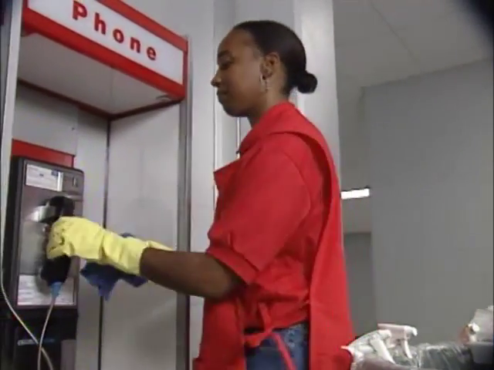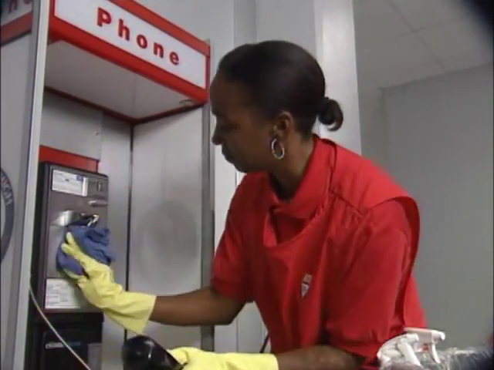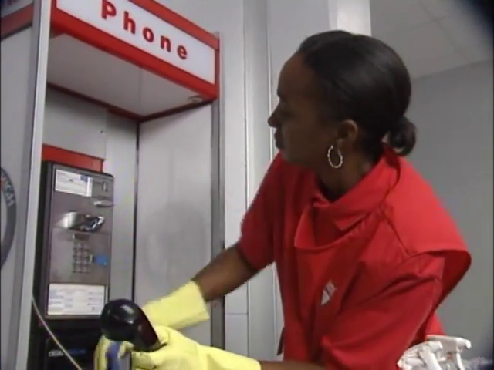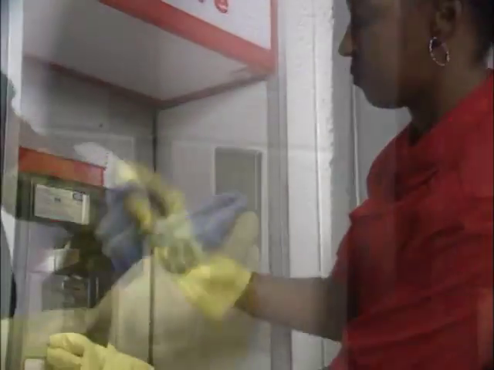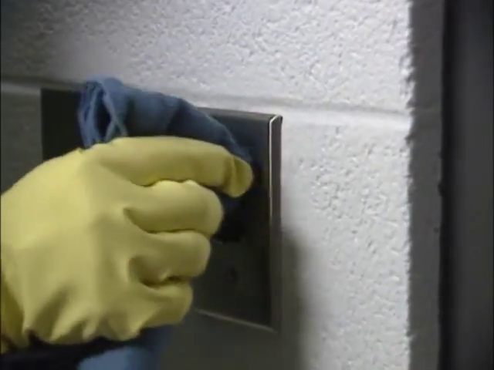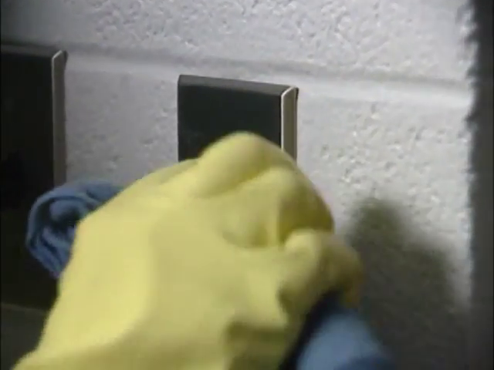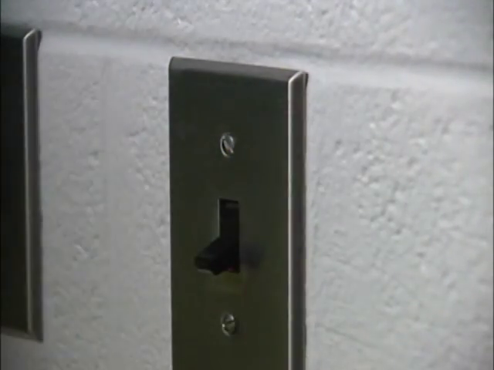Spraying your disinfectant cleaner onto a clean cloth, wipe down the public telephone areas thoroughly. Be careful not to spray cleaner onto the floor. Using the general purpose cleaner, spot clean doors and walls as well. Be sure to clean off fingerprints and smudges in push plates, doorknobs, switch plates, and other areas as necessary.